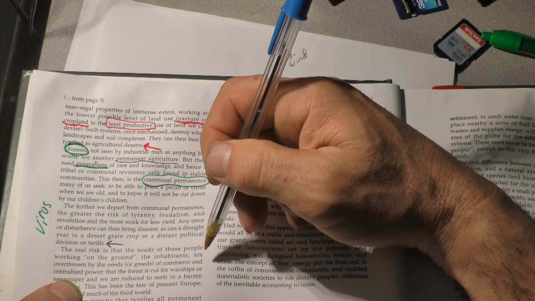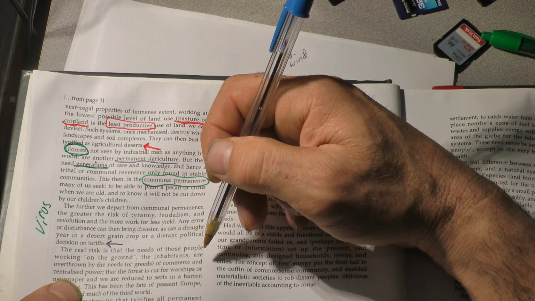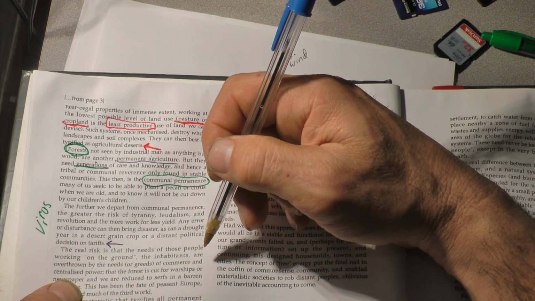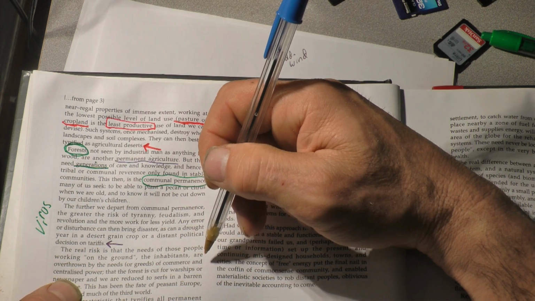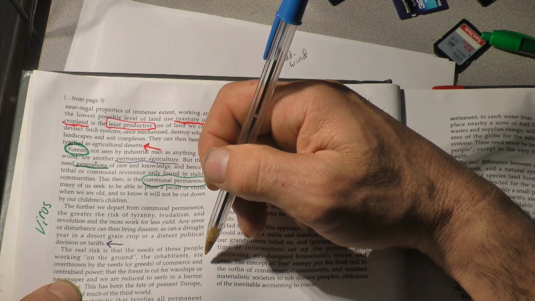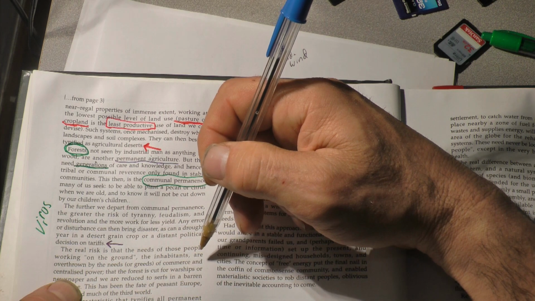Just think about as simple as a small garden, and your local government comes in and says, hey, we want half of that. If they can't get the money, they're going to be asking for that. They want to support their power source, their power base.